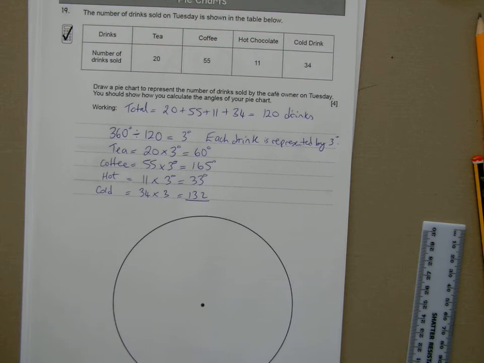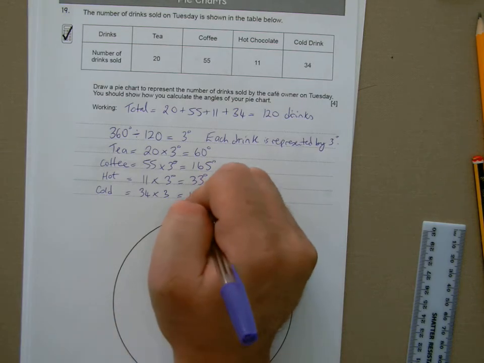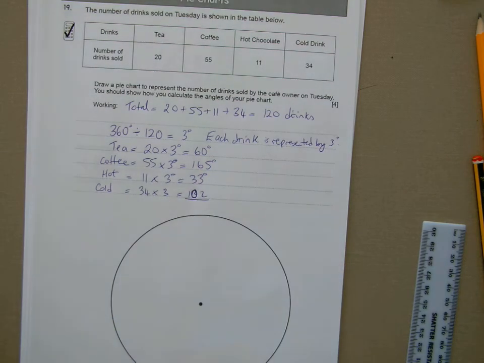So if I work that out, no, I've done something wrong here. What have I done wrong? I've done that wrong, haven't I? I did it in my head. So that's a good reason to check, because that should be 102, shouldn't it? 102. So there's a good reason there for checking on your calculator, and not just relying on your head when you're in a rush like me.